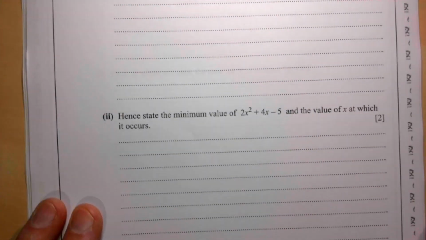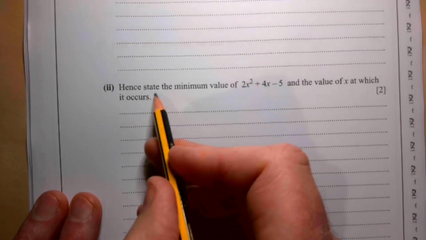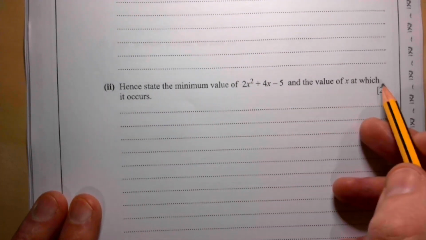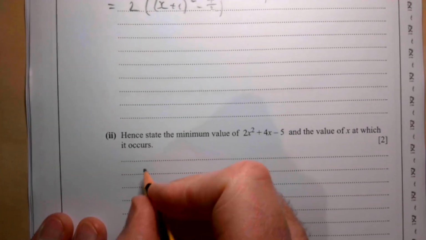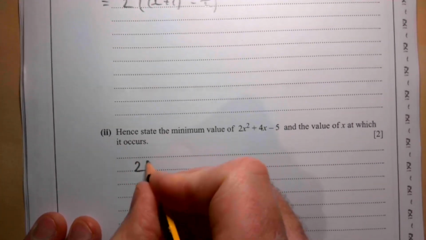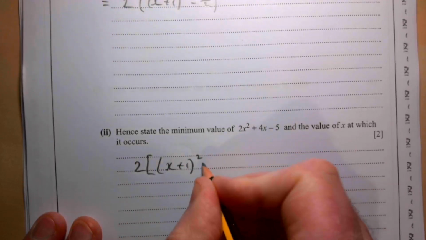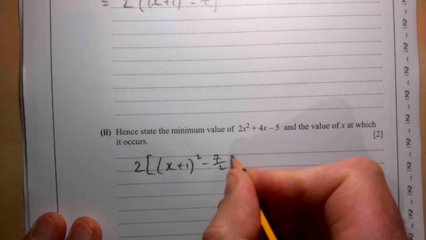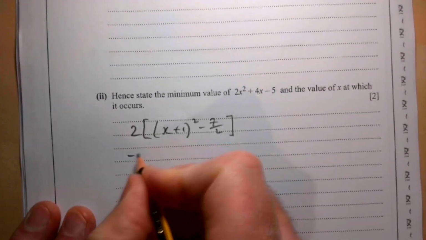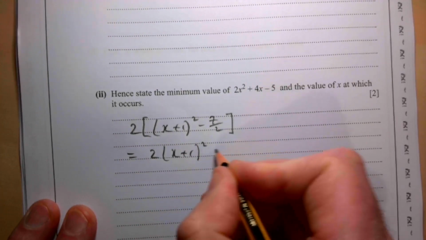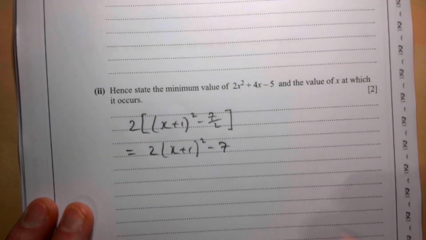Part 2 then is hence state the minimum value of 2x squared plus 4x minus 5 and the value of x at which this occurs. So they're happy enough for you just to state it. So let's write it out again. So we have 2, do the square bracket this time. Couple of different ways of writing that. I can get rid of my square bracket here. It's going to be 2 upon x plus 1 all squared minus 7.